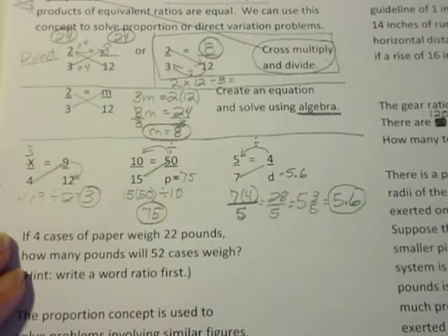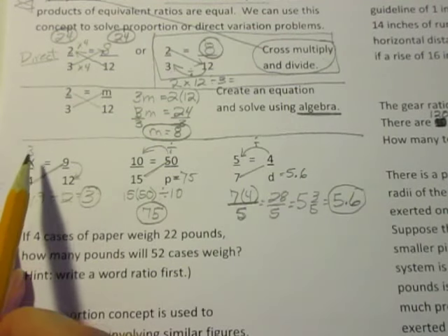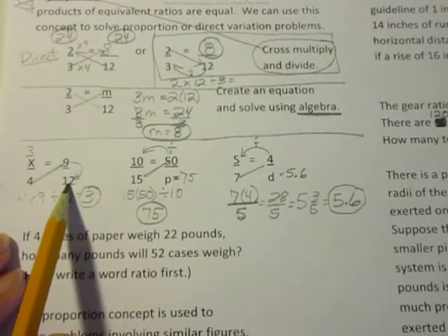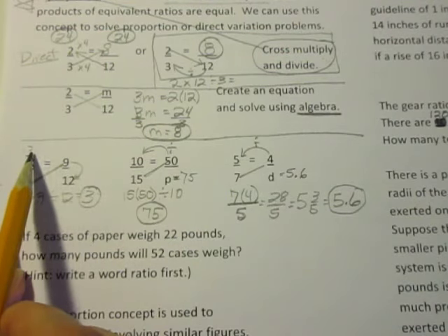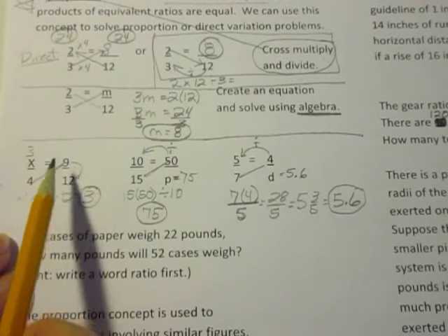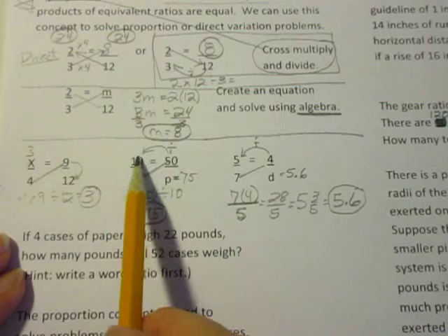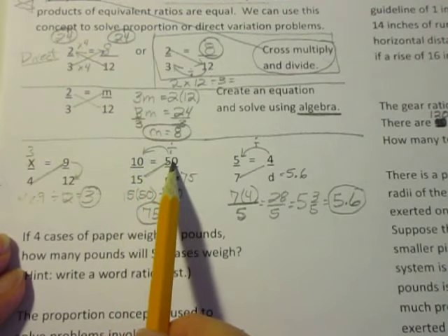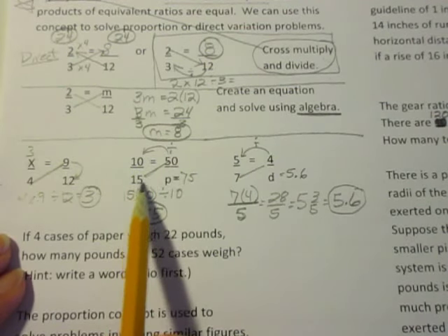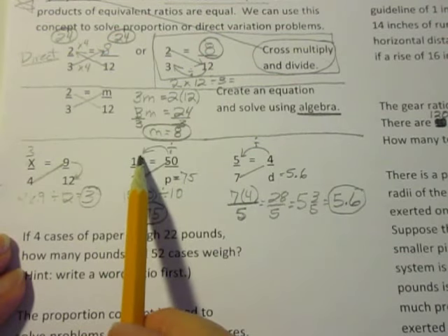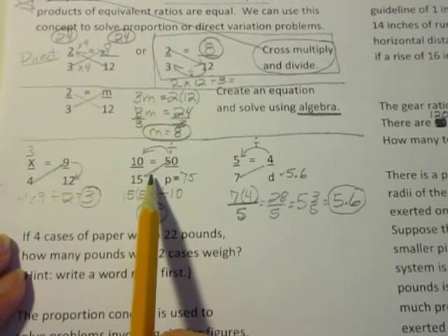Okay, so going back, and I know it's kind of cluttered, but looking at 3 over 4 is equivalent to 9 over 12. Look at the pattern, the movement with my numerator. 3 increased to 9. My denominator increased to 12. Here, my numerator increased to 50. My denominator increased to 75. So notice in both of those cases, the numerator and the denominator both increased.